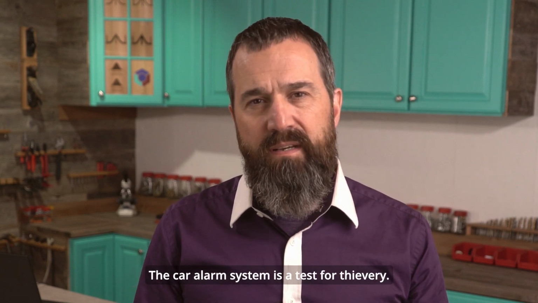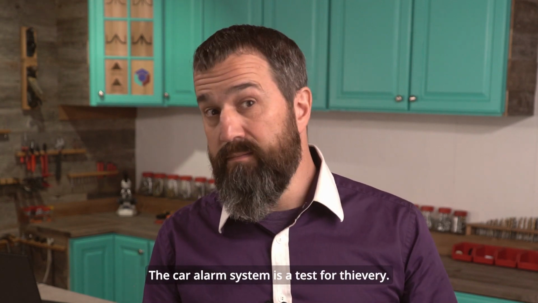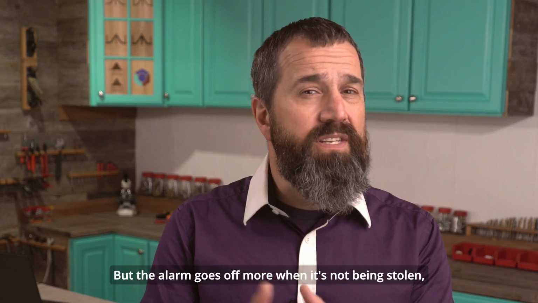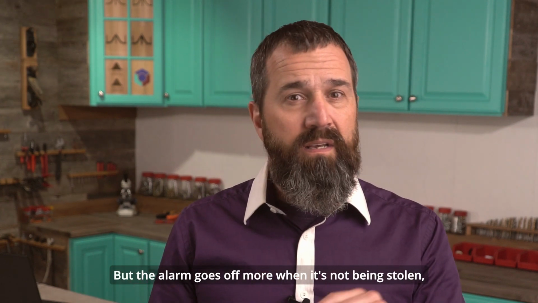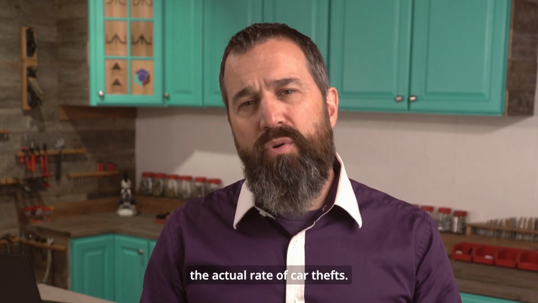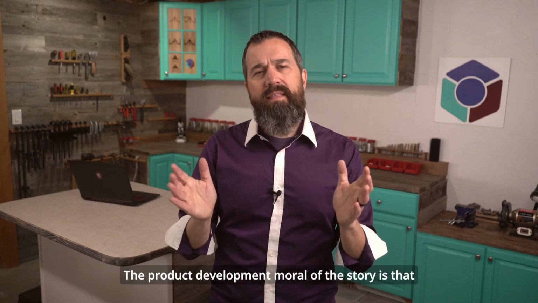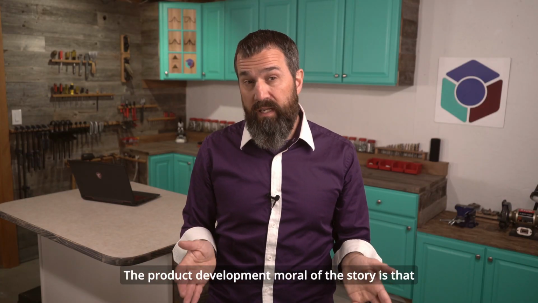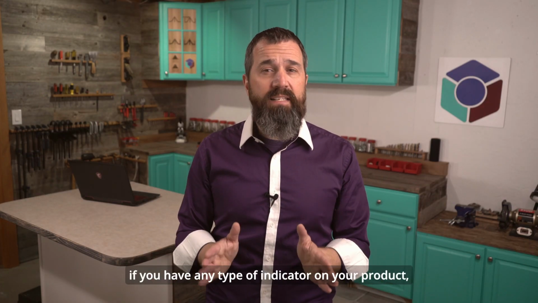The car alarm system is a test for thievery, right? But the alarm goes off more when it's not being stolen, which is a false positive, than the actual rate of car thefts.